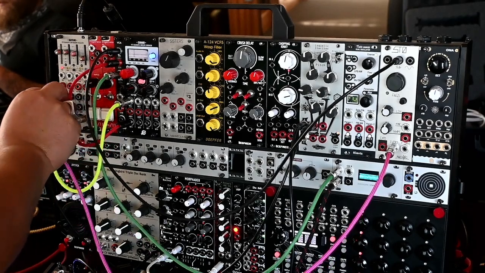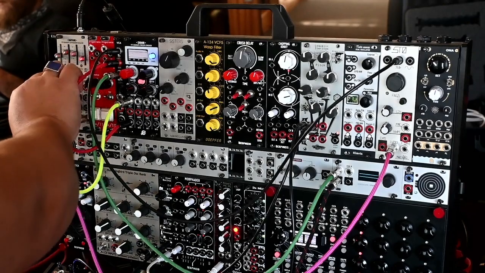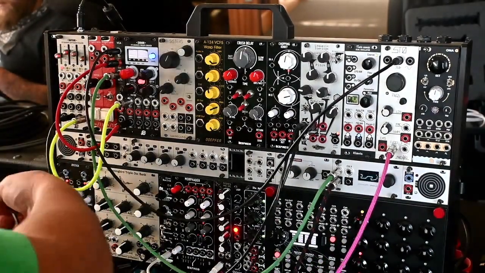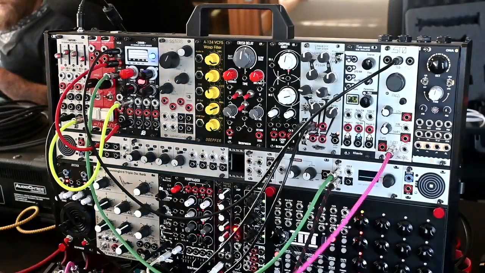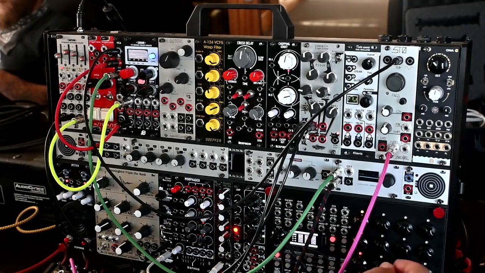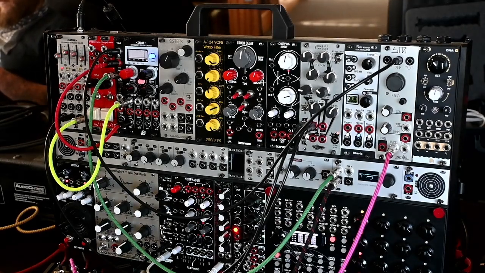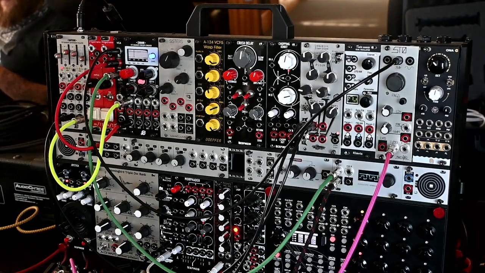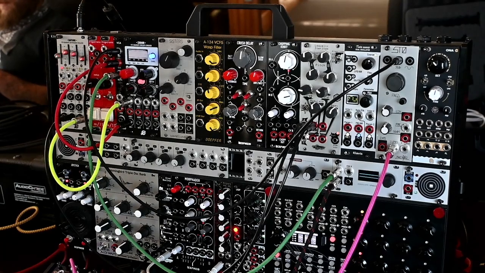Let's send. Ooh, I like that. So what we're doing now is sending random voltage from an LFO into the 1 volt input on the oscillator.